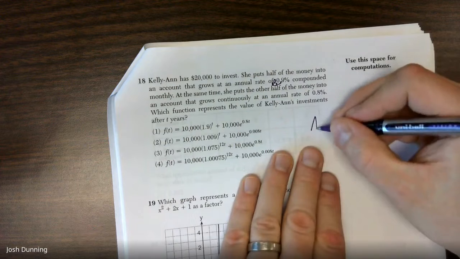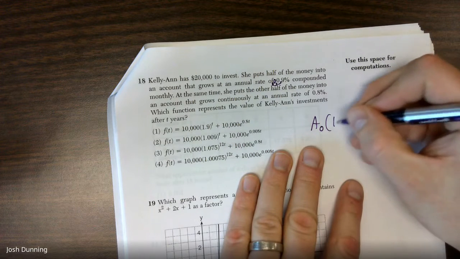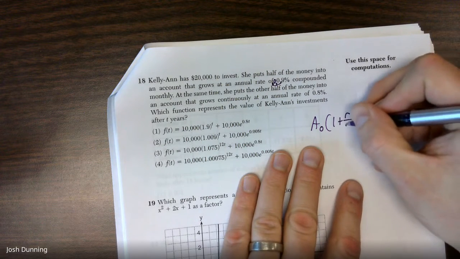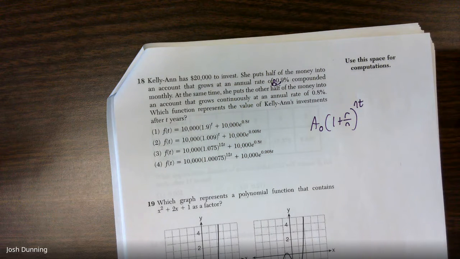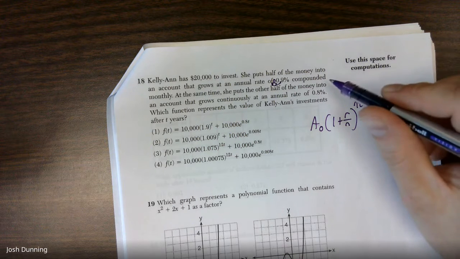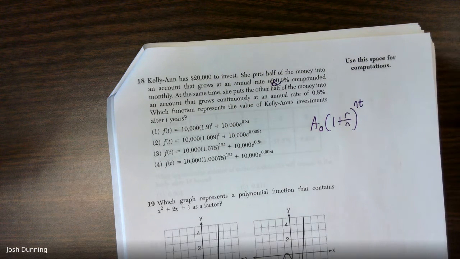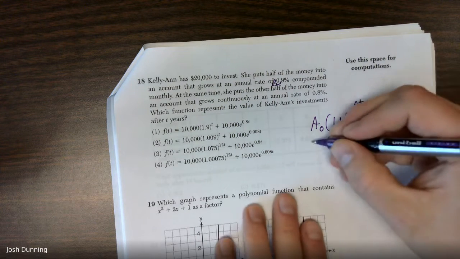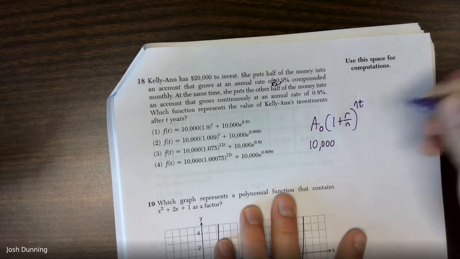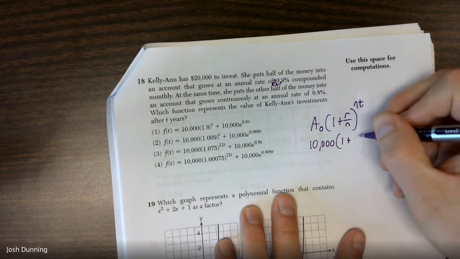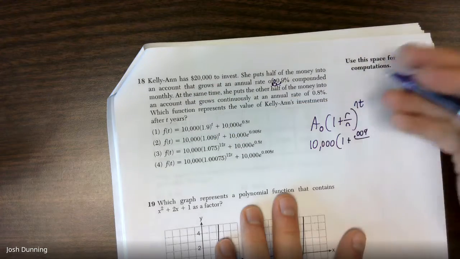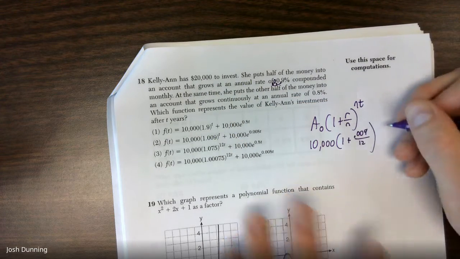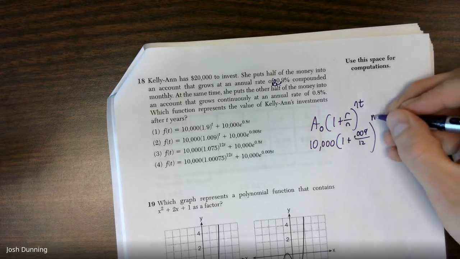And here's the formula for the compounded monthly or daily or whatever like that. So the starting amount was 10,000. 1 plus 0.009. It's monthly, so that's 12. And then to the 12t.